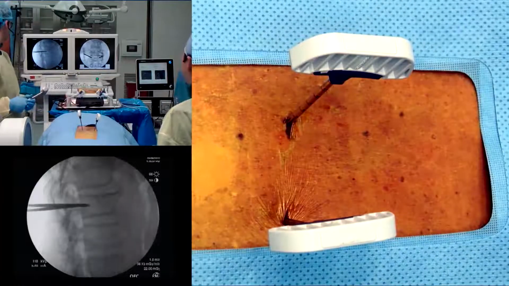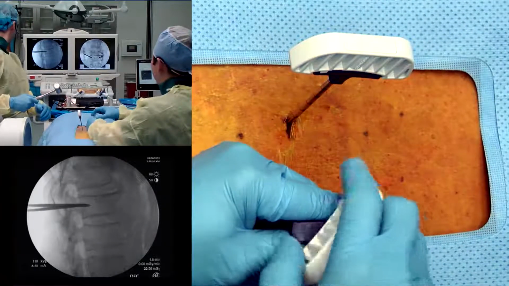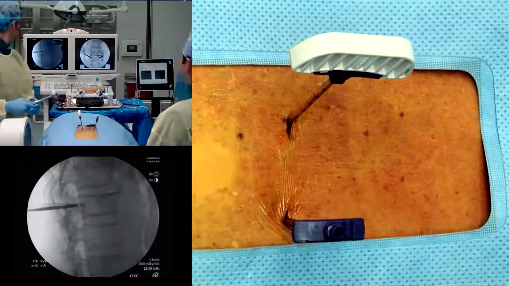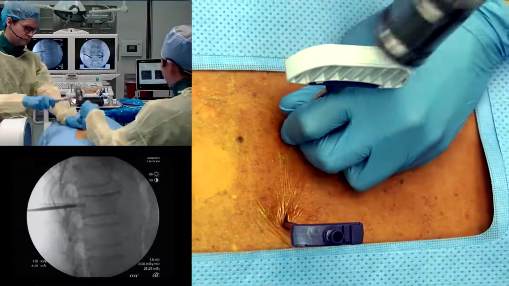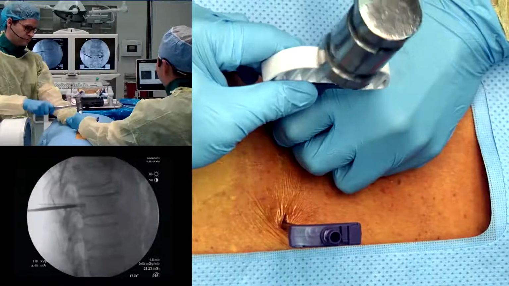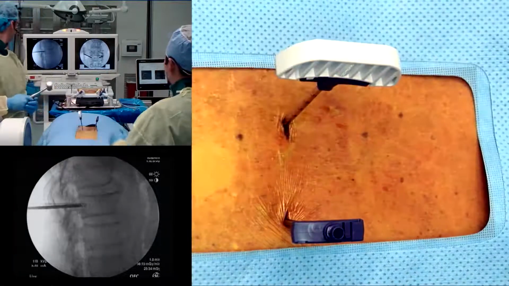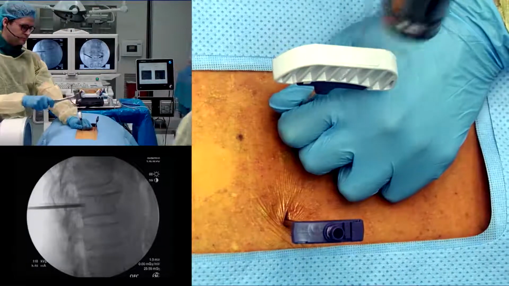Picture that. Good. And then we're going to take out the inner trochar. Picture that. So that's me. And you need to go in a little bit deeper. And then I would head caudally also. Picture. That looks great. So just go in just a little bit more. Yeah.